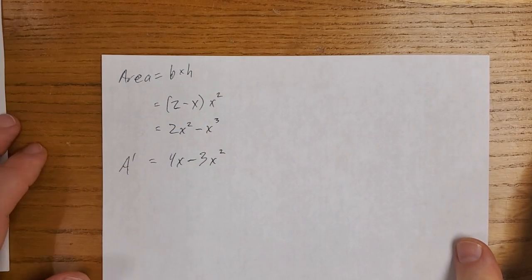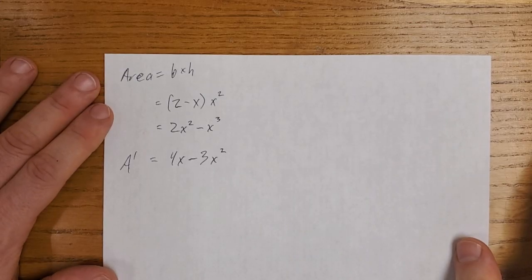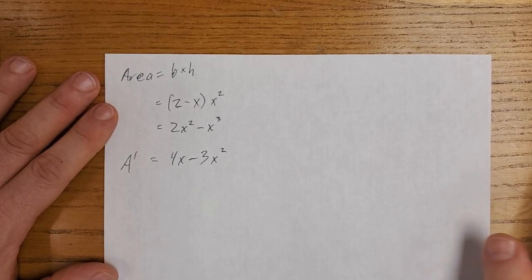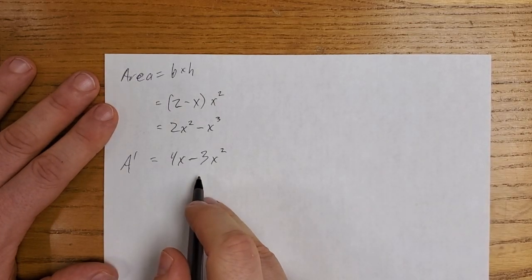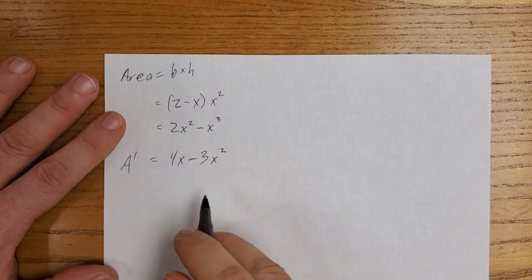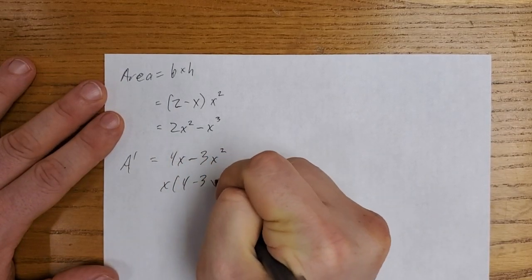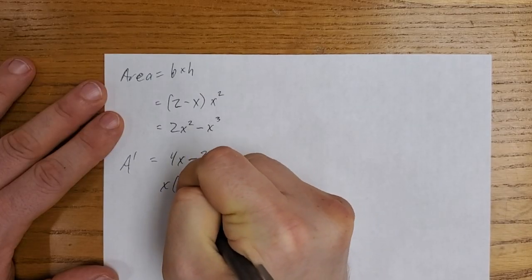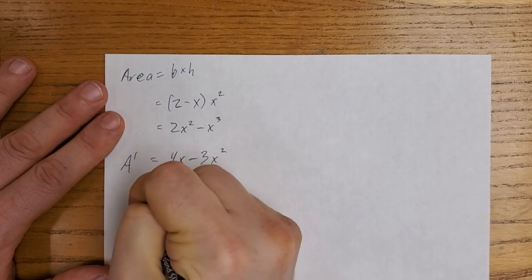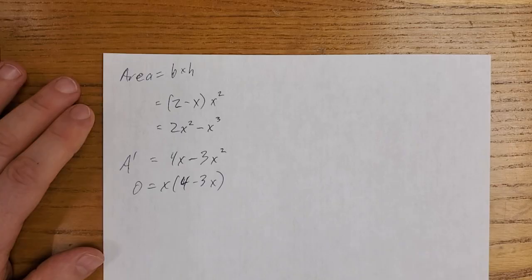And then we want to know where the maximum for that is going to be. And let's simplify it just a little bit. We can pull an x out. And so where is that equal to 0?